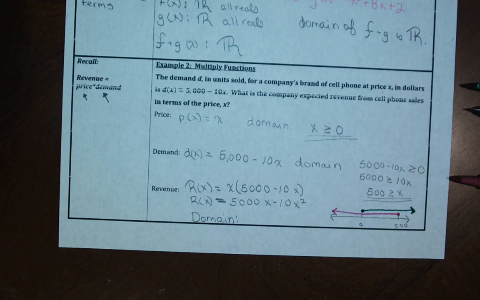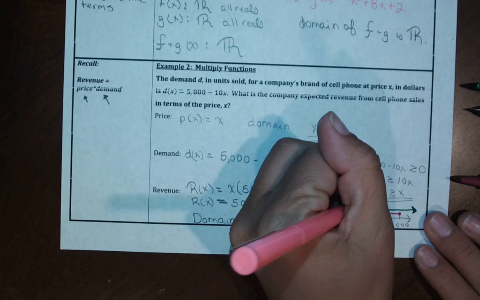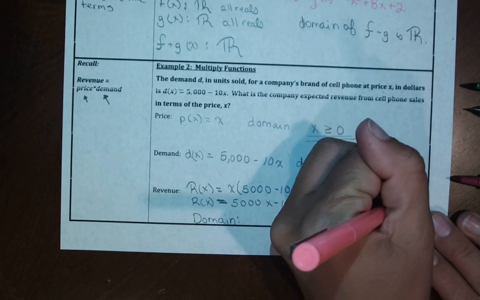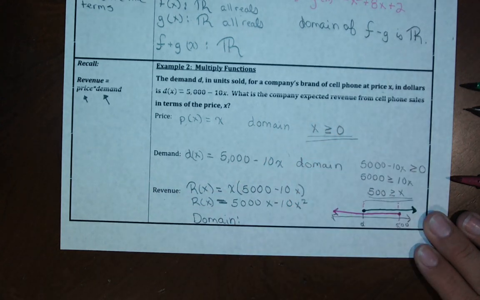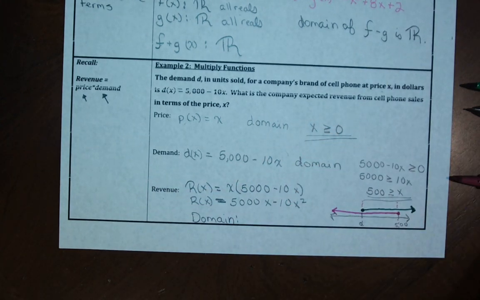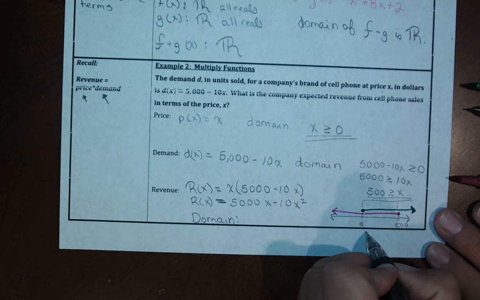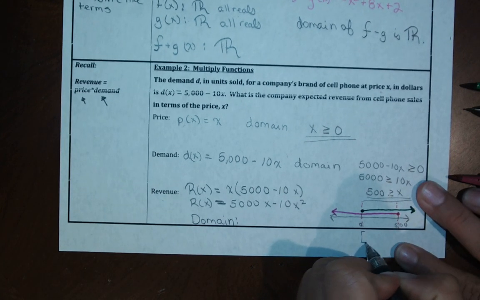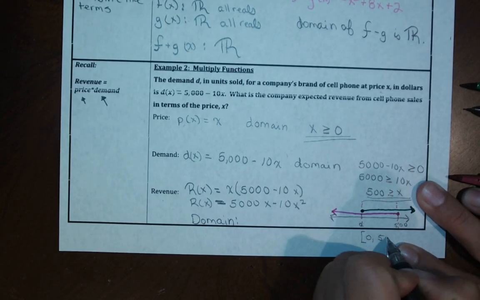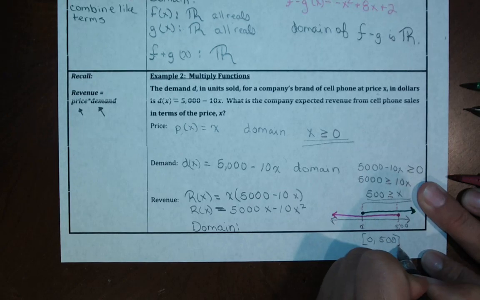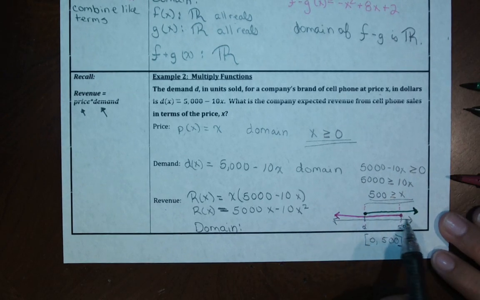So where do they overlap? Well, it looks like from here to there. So I'm going to say the domain is from a hard bracket 0 to 500, hard bracket, and it's a hard bracket because they're closed dots, because it's or equal to.